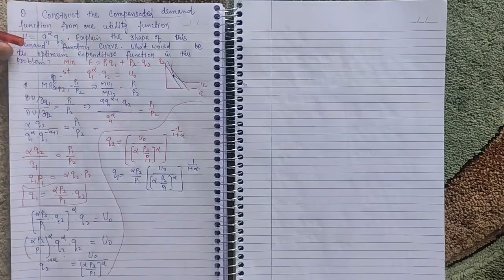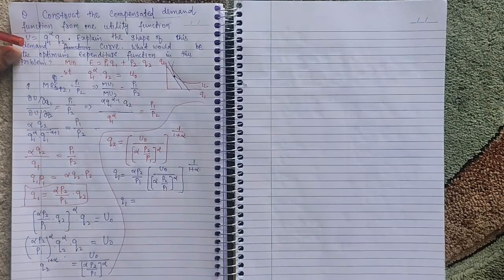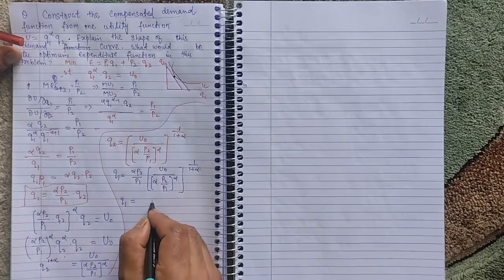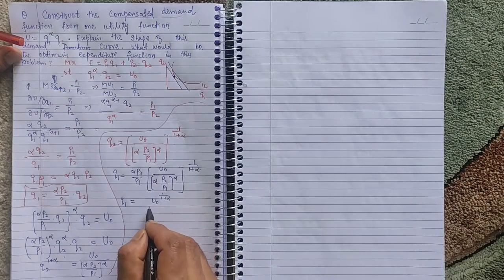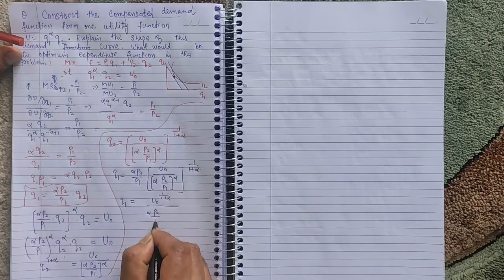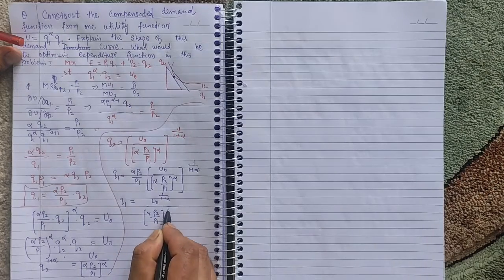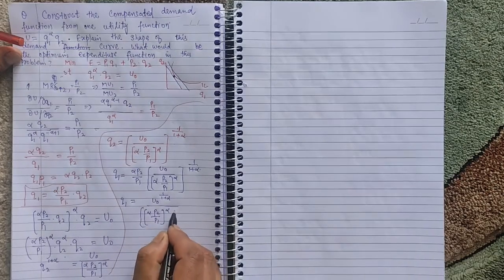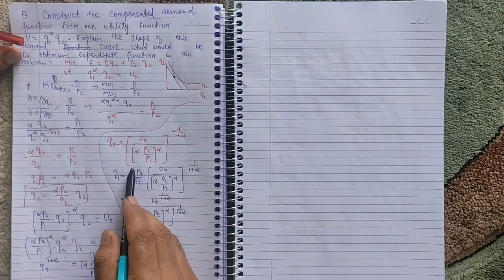Solving further, we can rewrite it like this: let's expand it, so we get here u naught raised power 1 divided by 1 plus alpha divided by alpha p2 upon p1 raised power alpha whole raised power 1 upon 1 plus alpha, and then we have this term.